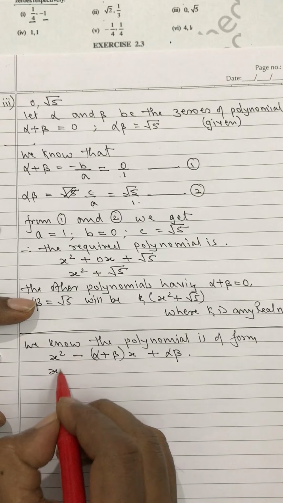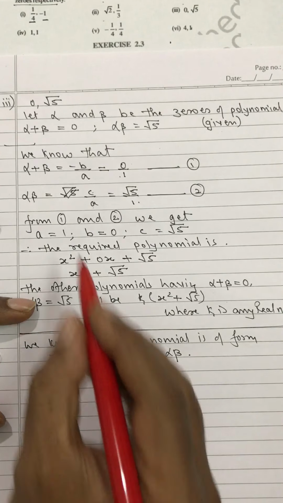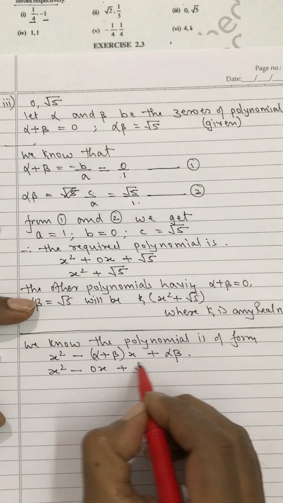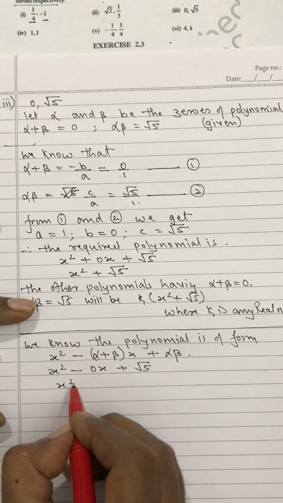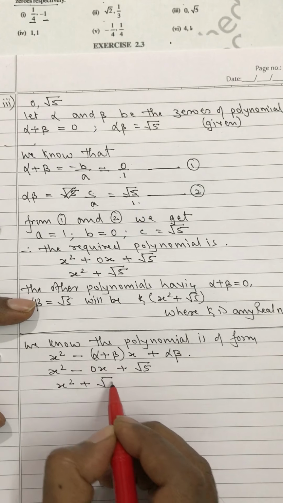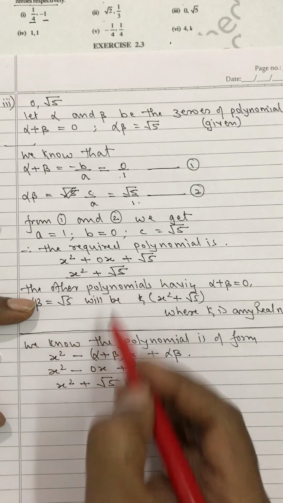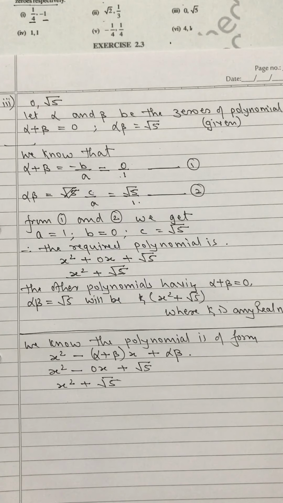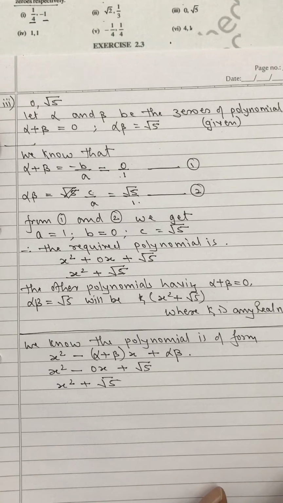Okay, so this will be x square minus, what is alpha plus beta? 0, alpha into beta root 5. Then you will get x square plus root 5, straight. Then you can just write the other polynomials having alpha plus beta is equal to 0, alpha into beta is equal to root 5 will be k into x square plus root 5. That's all. Going to the fourth question.